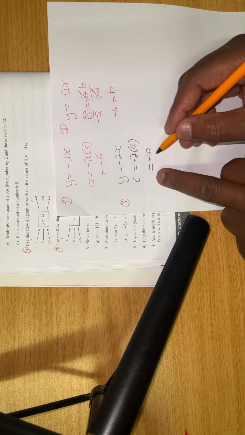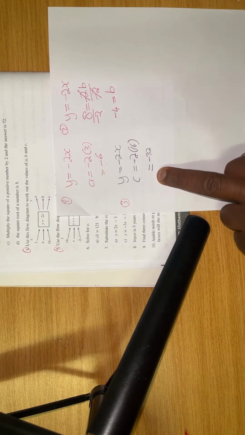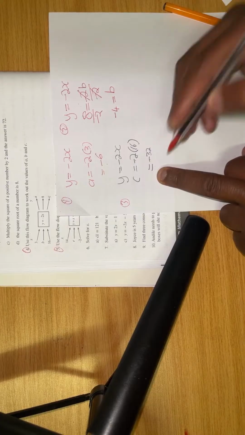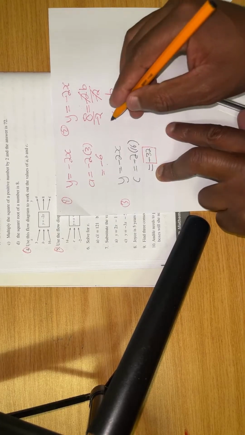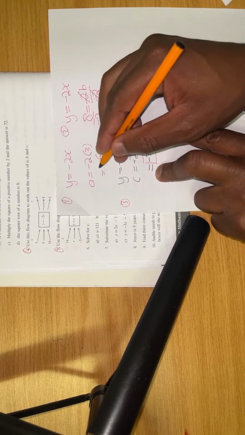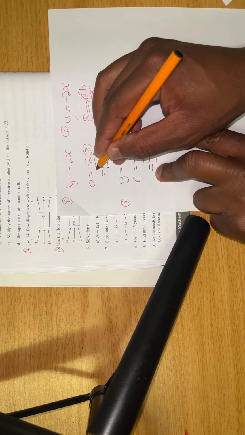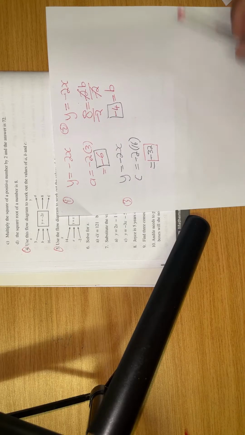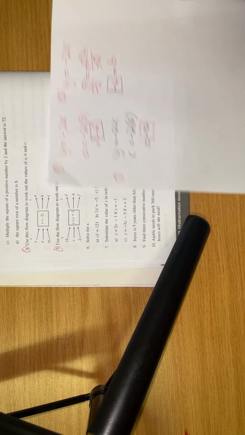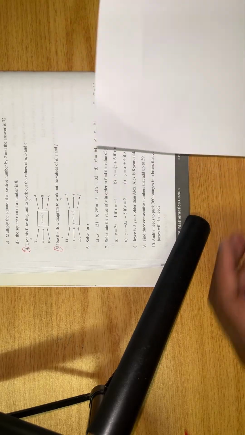So the value of c in this case is what? It's -32. So this is the value we got. And then for B, we got -4. For A, we got -6. So that's how you can determine the value of A, B, and C. All right, let's move to number 5. Let's check number 5, people.